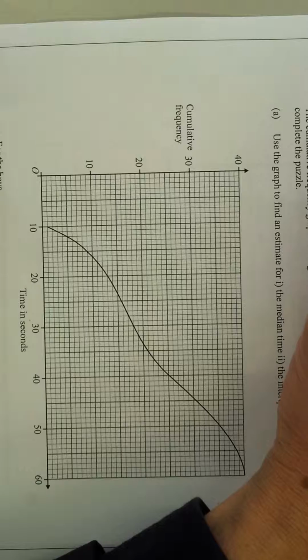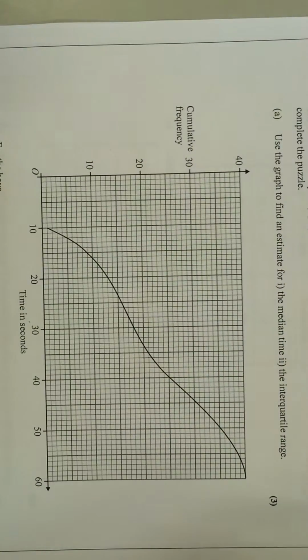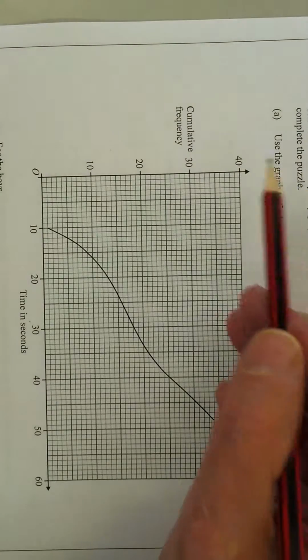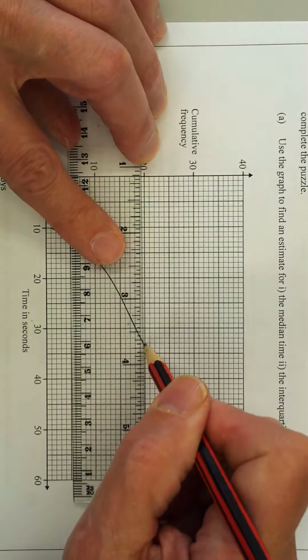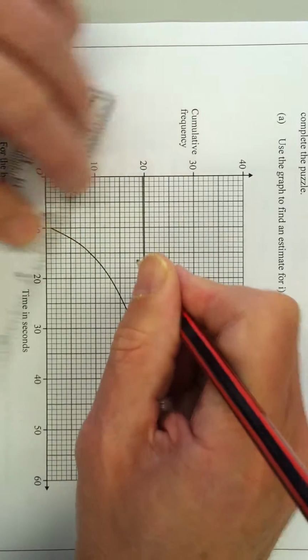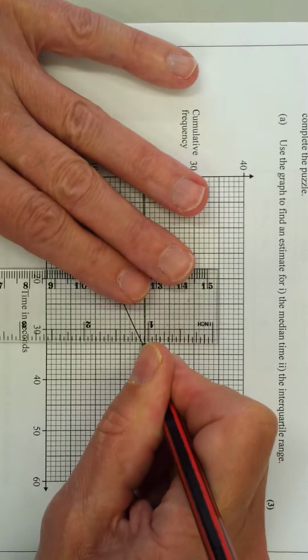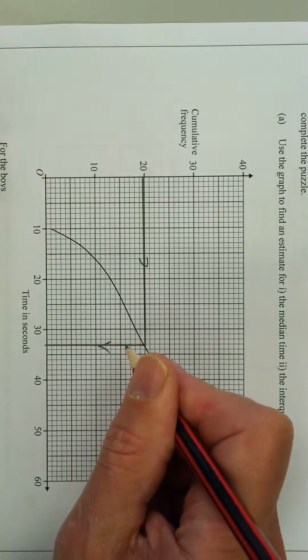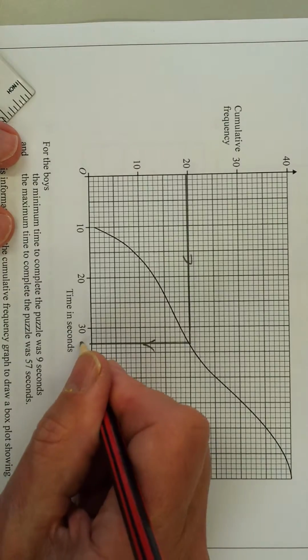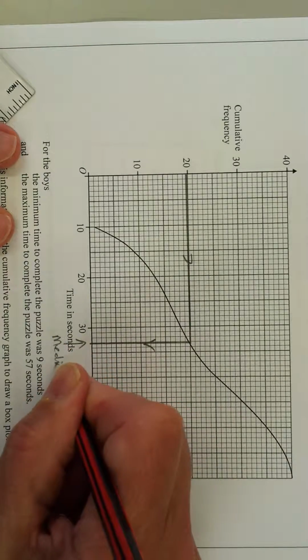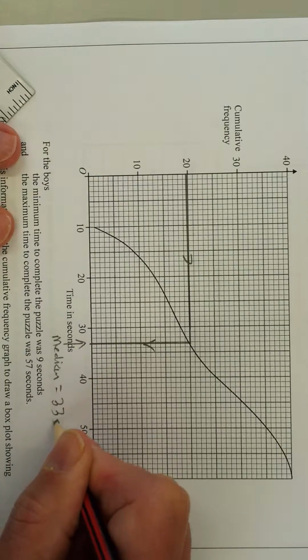Okay, there's 40 boys here, so the median is halfway through the data. Normally in a table we would add 1 and divide by 2, but because it's on a graph it's not exact, it's fine to just divide by 2. So the median is halfway through the data, so half of 40 is 20. So we go along from 20, read the value off, like that, and we check the scale, it goes up in ones, so the median is 33. So the median equals 33 seconds.